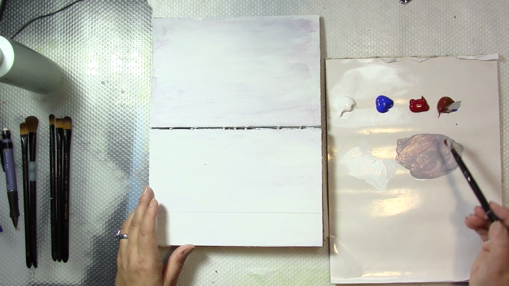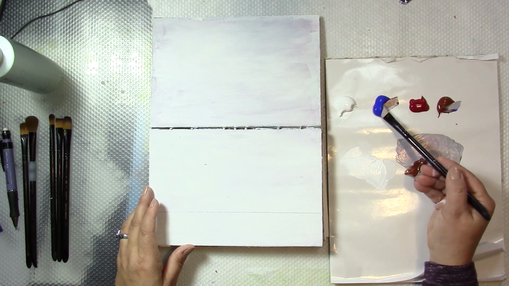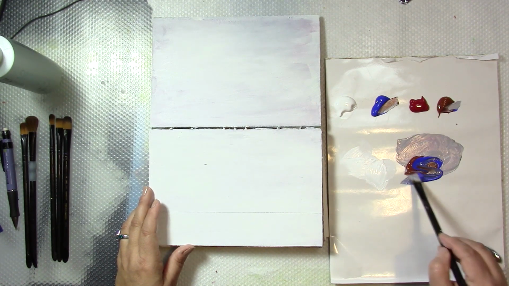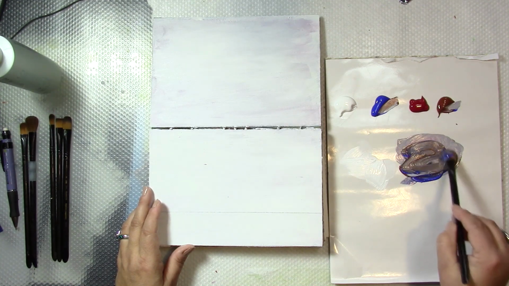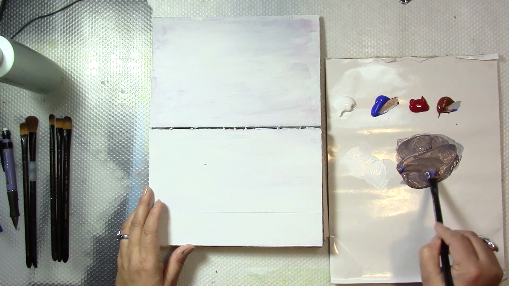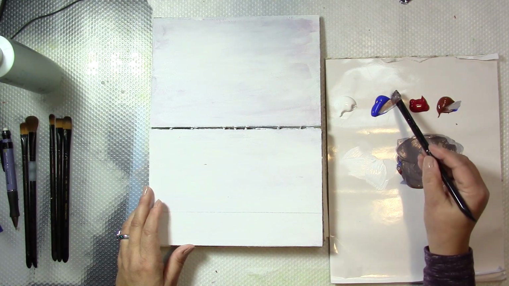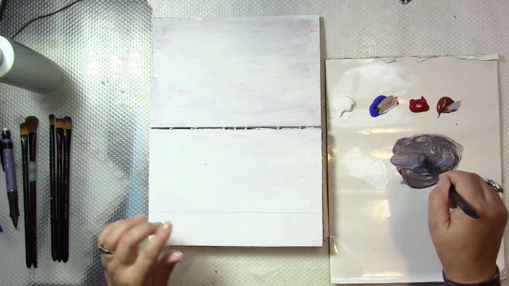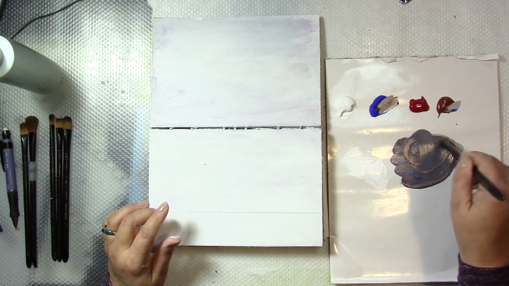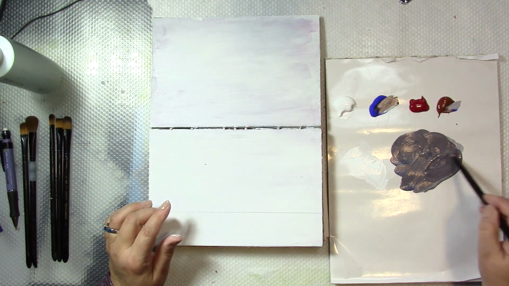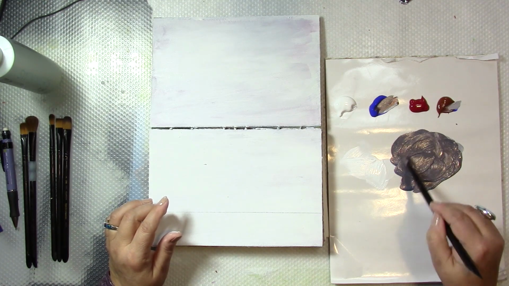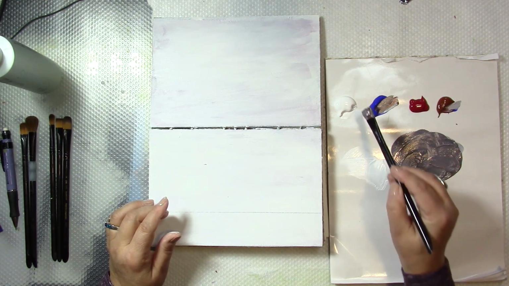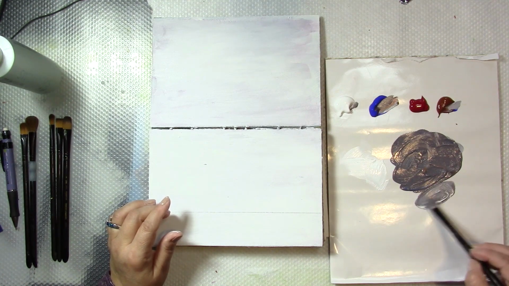So let's go again. Start off with equal parts of burnt sienna and ultramarine blue. Lighten it a bit with white, and then I'm going to add another half ultramarine blue. So my mixture today is 1.5 parts of ultramarine blue and 1 part of burnt sienna. Now let's hit that with some white. I'll put the white over here.